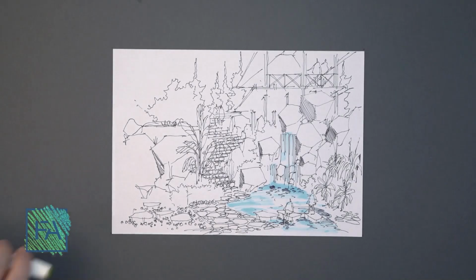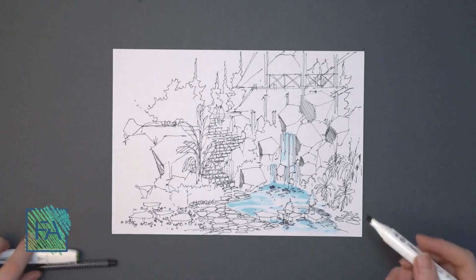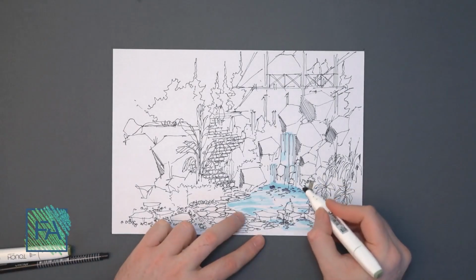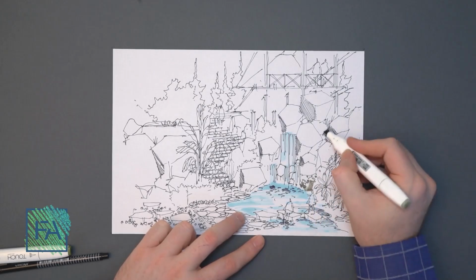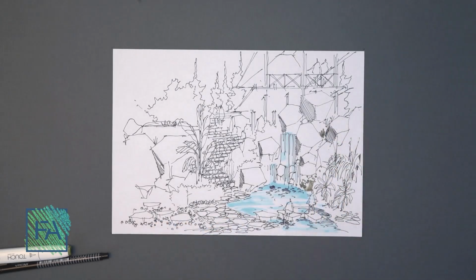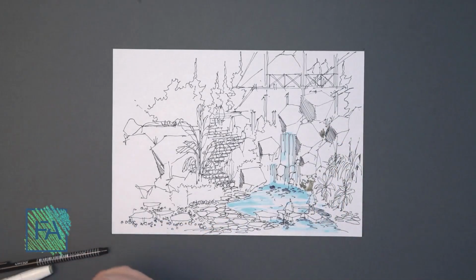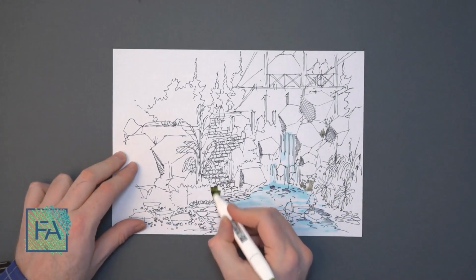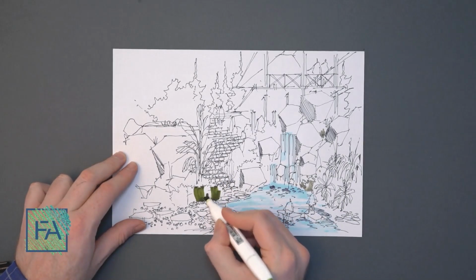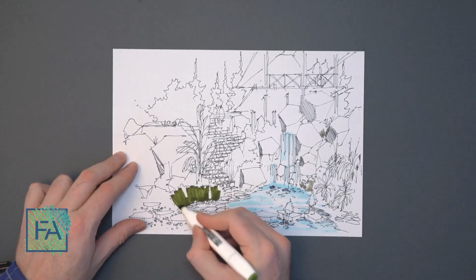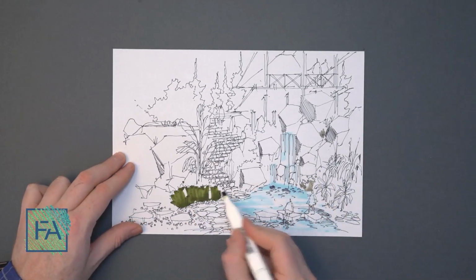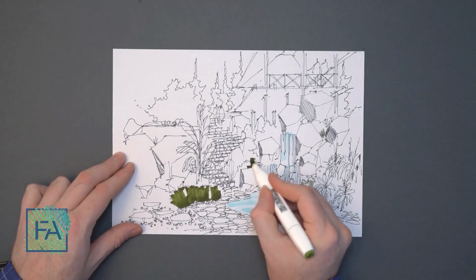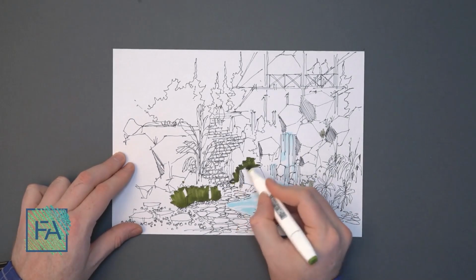And in coloring, I can use 501, 235, or 232, which is very pale. But because the ink was very low, I'm gonna use 232 on some of the plants that we have.